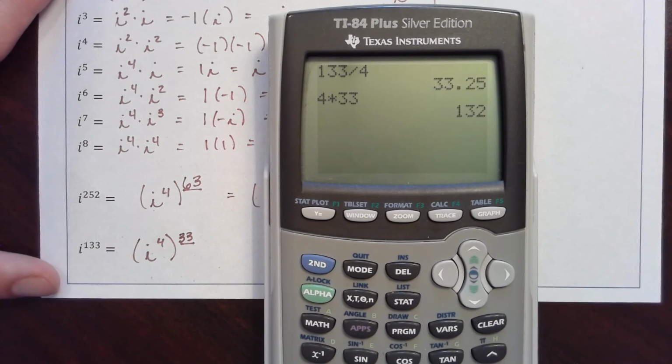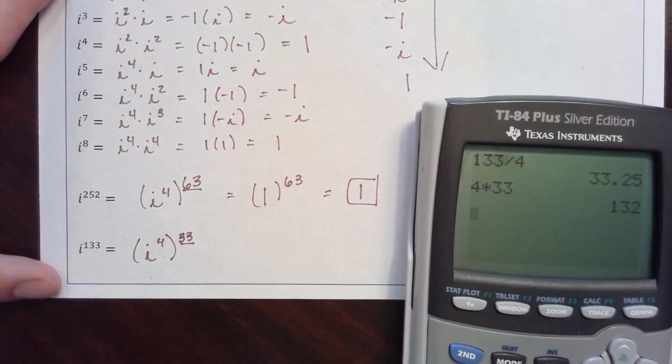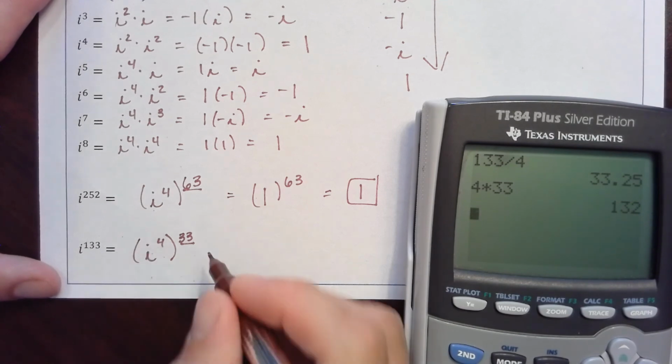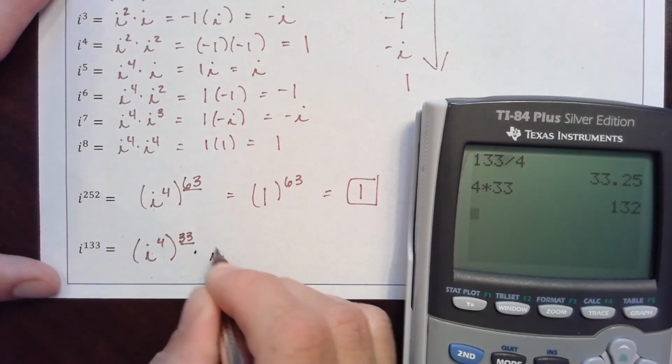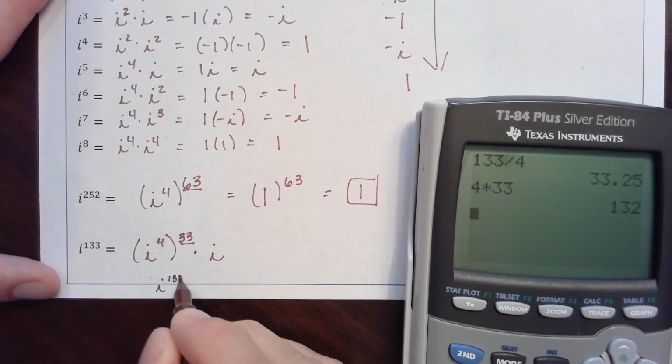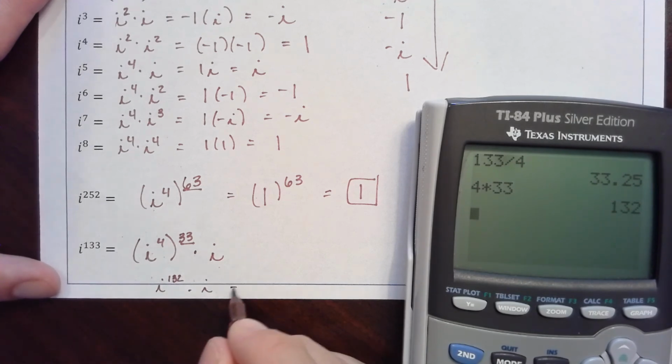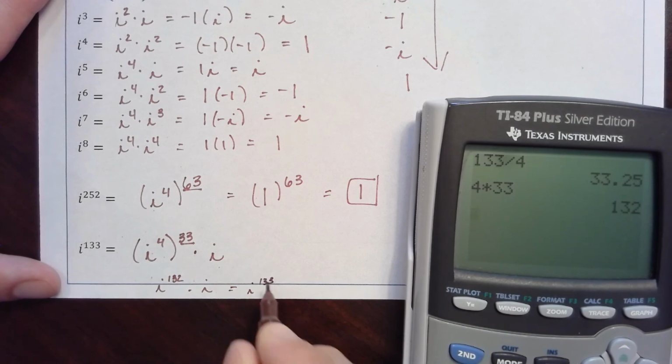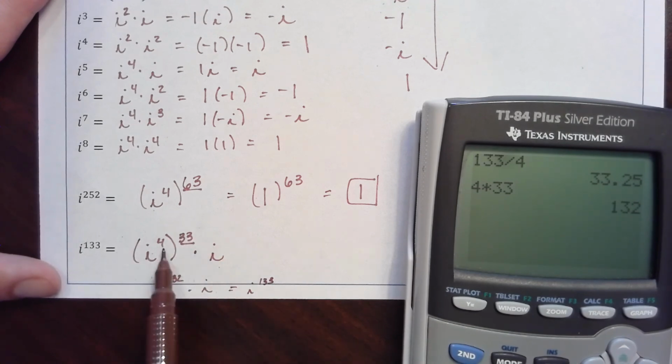It's 132, but I need 133. That means I need one more i. So this is i to the 4th to the 33rd. All this represents i to the 132nd. When you multiply it by another i, you get i to the 133rd. So all of this means the same thing as that.